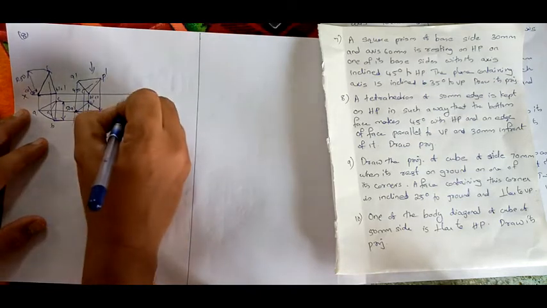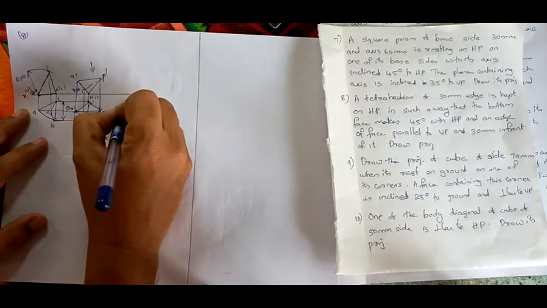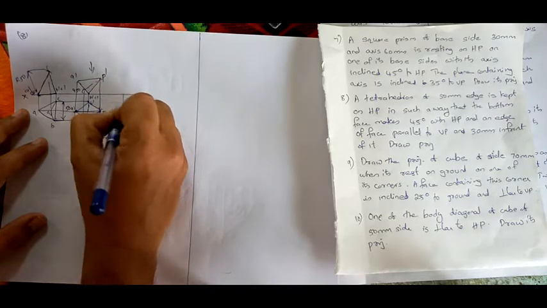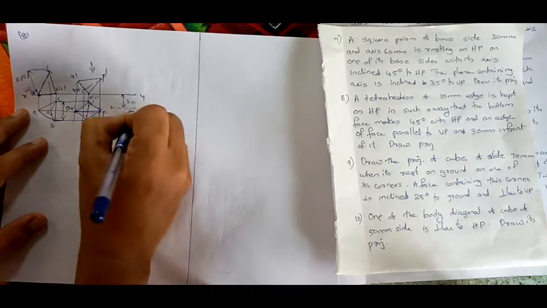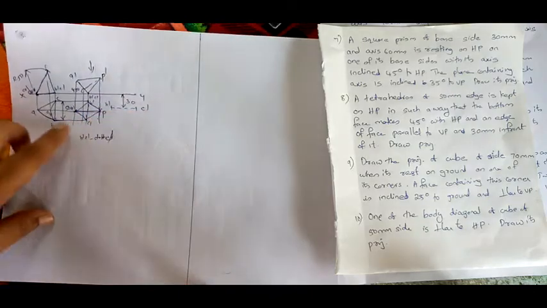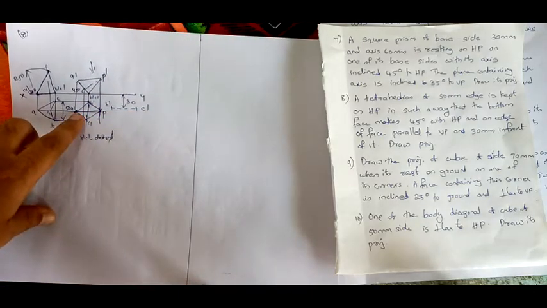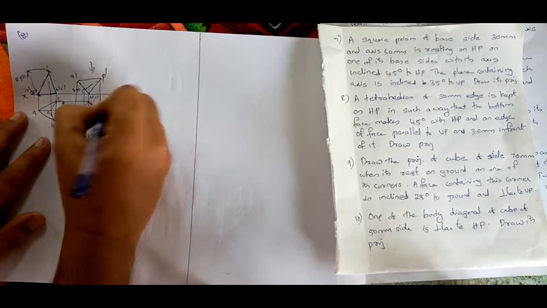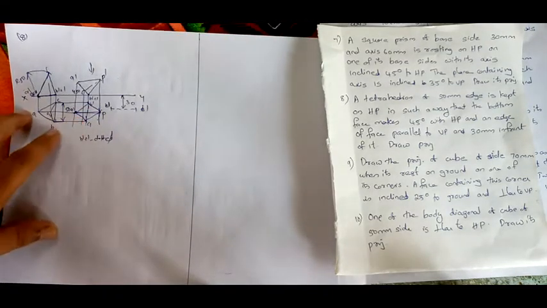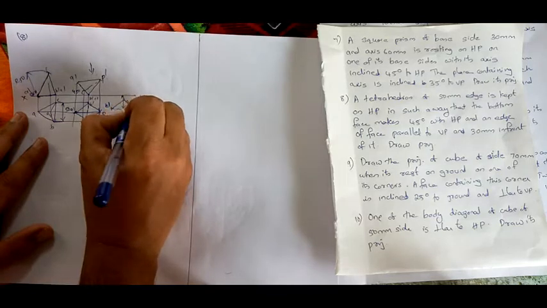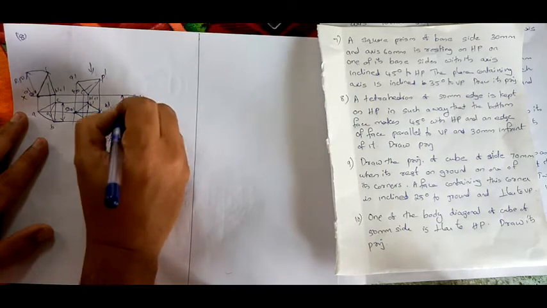So what I am going to draw is, from here I will take 30 mm, draw a dotted line and mark B dash C dash on it. So we have obtained B dash. So I will be rotating like this, B dash here and C dash here. I am making B dash C dash on it, and now complete the figure.